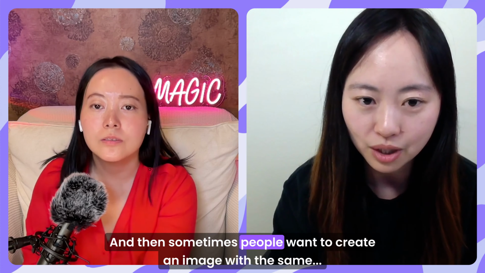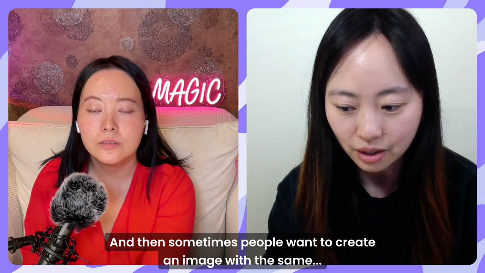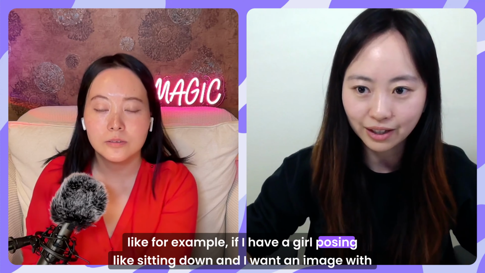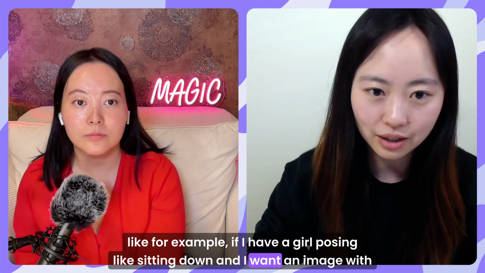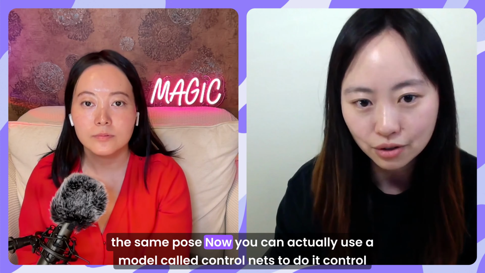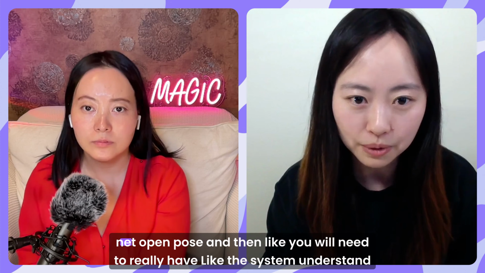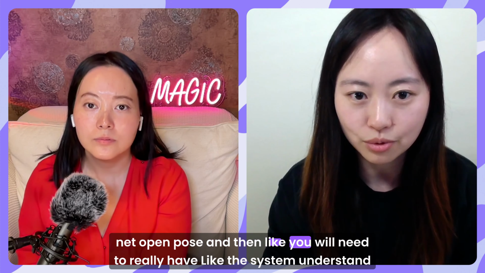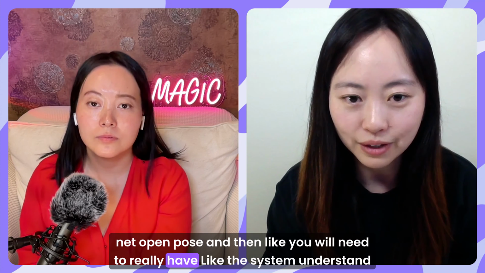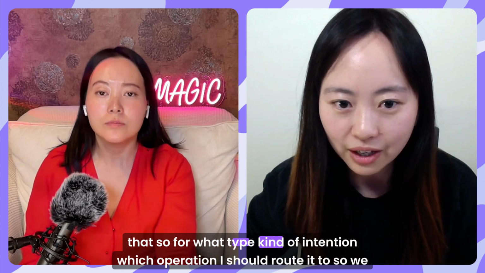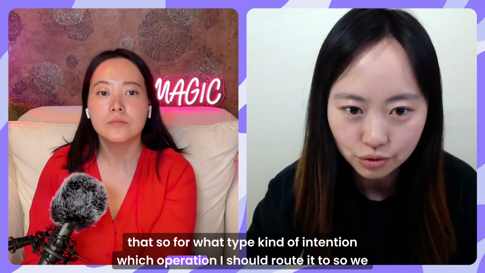And sometimes people want to create an image with the same pose. For example, if I have a girl posing sitting down, and I want an image with the same pose, you can use a model called ControlNet OpenPose. And the system will need to understand what kind of intention it is, and which operation I should route it to.